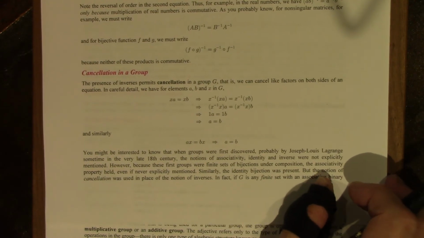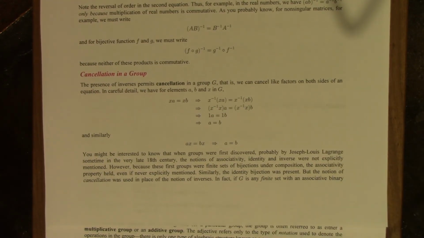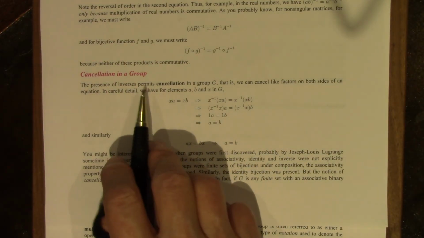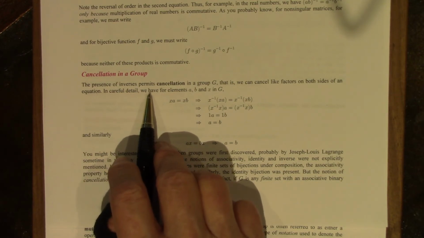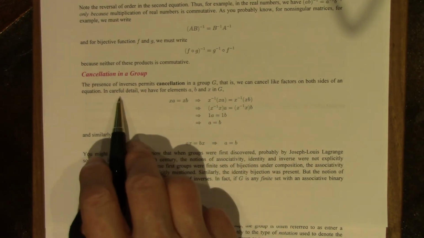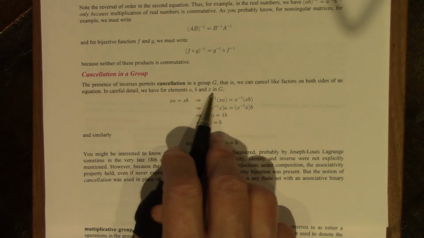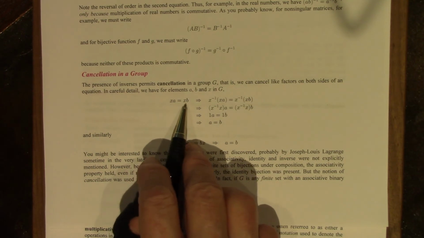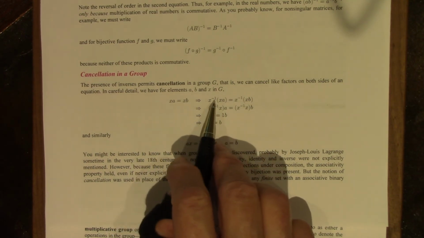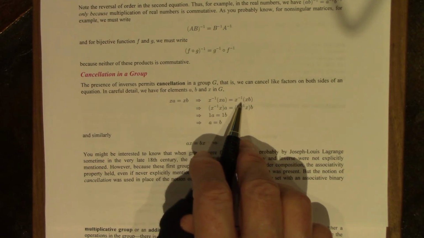Now, the presence of inverses permits cancellation in a group. So we can cancel like factors on both sides of an equation. And just to go over that in careful detail, which you have to do the first time. Somebody had to do it, and so we should do it. If we have three elements, a, b, and x in G, and we know that xa equals xb, then we can multiply both sides by x inverse. And I will let you think about why that's okay to do.